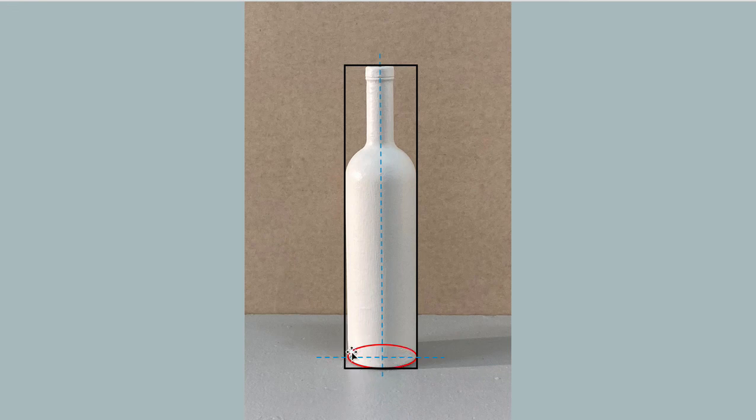And how do you do that? Well, you're going to estimate what you think is that curve right there, and make sure the curve doesn't go below this line. This is the bottom of the bottle, the lowermost part. So just kind of guess what you think that curve is, and then you're going to repeat it above that line so it becomes symmetrical.